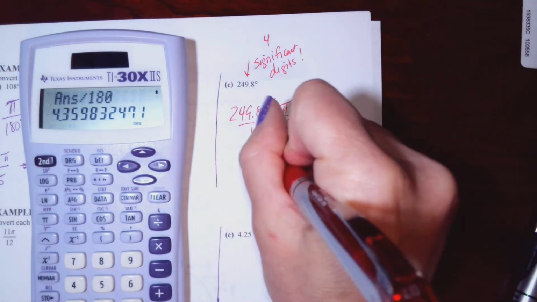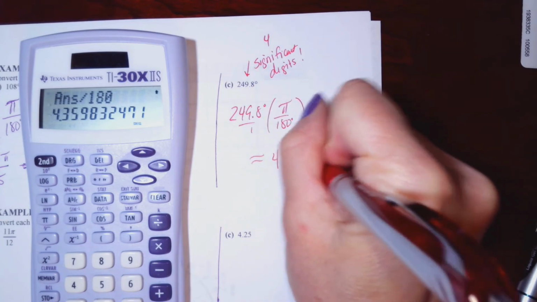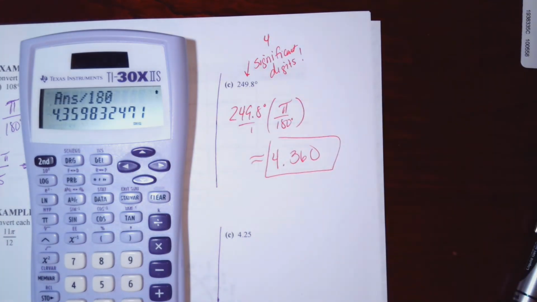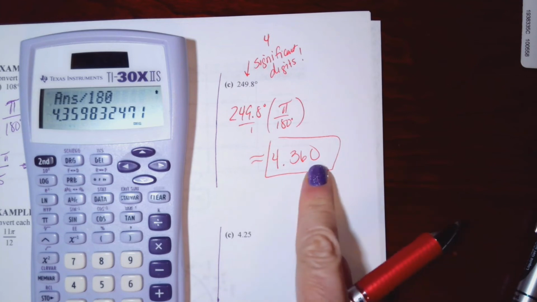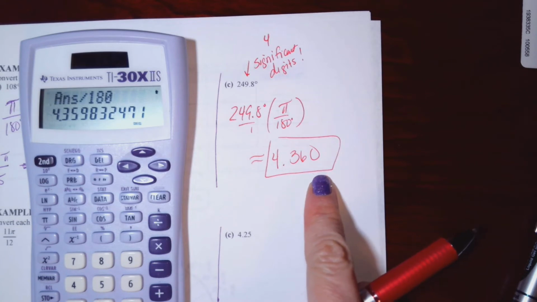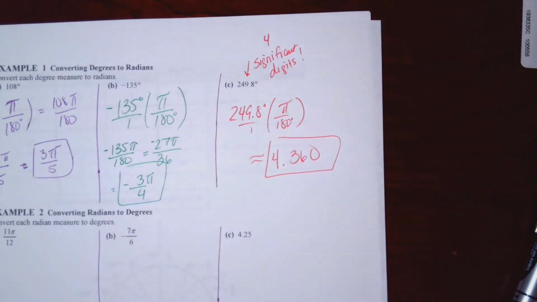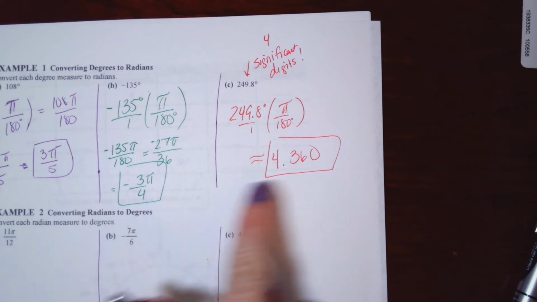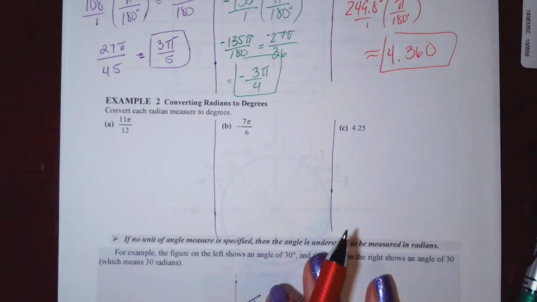So that means when I round that, I need to round to 4.360 and keep that trailing 0 to have my 4th significant digit. That one is rounded correctly. Now I could say radians for all of these, but I don't need to. If there's no degree symbol, I know that I'm in radians. Alright, so we've kind of taken our time through that.